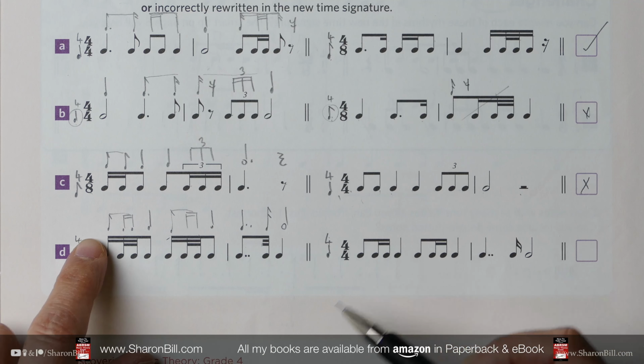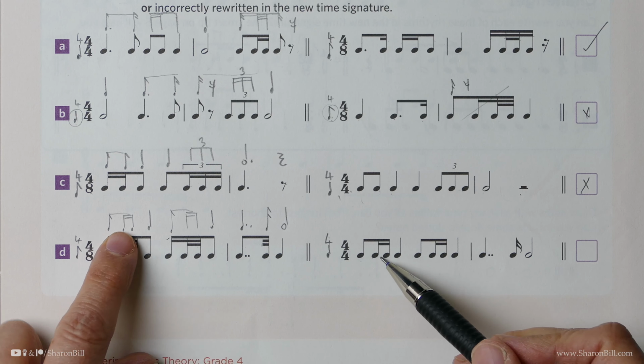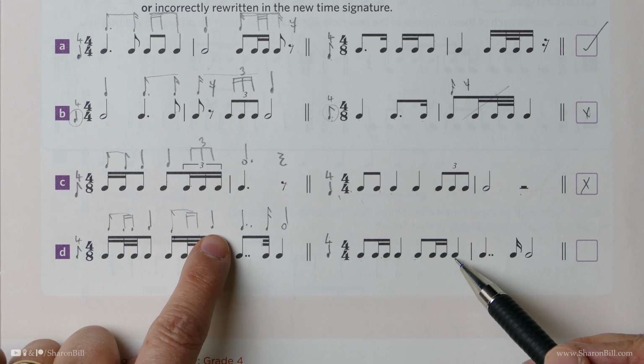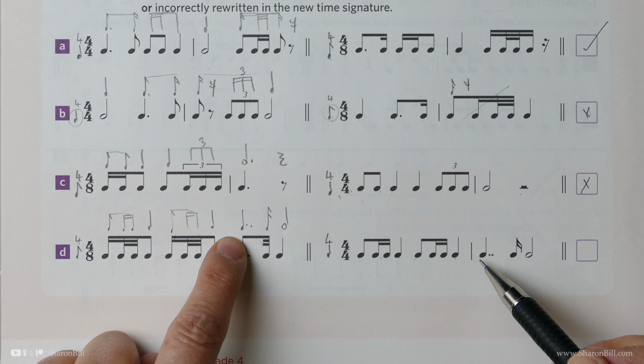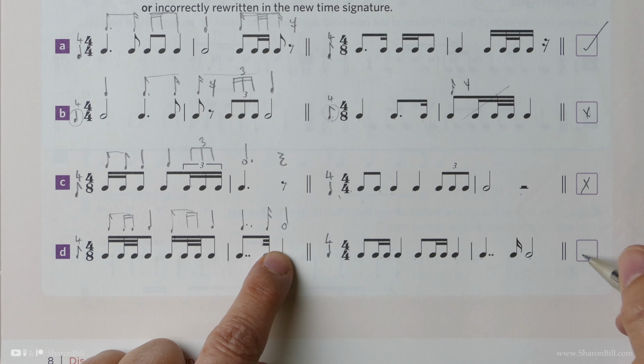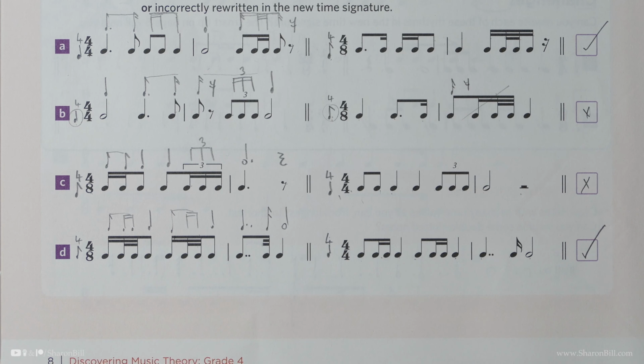Let's see what we've got. Quaver, semi-semi, crotchet, quaver, semi-semi, crotchet, double dotted crotchet, semiquaver, minim. That's exactly correct. That's that exercise completed, and that's page 8, nicely finished.